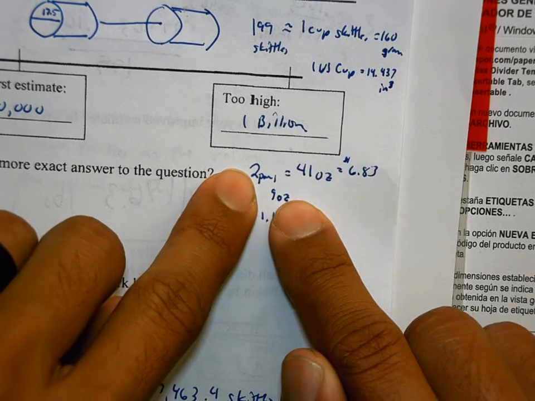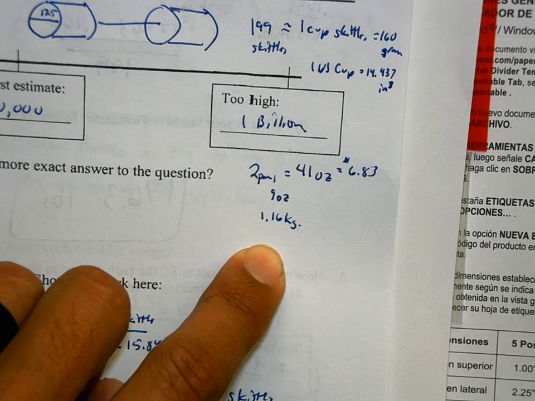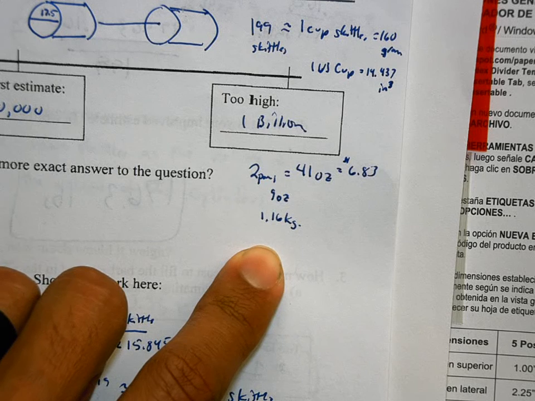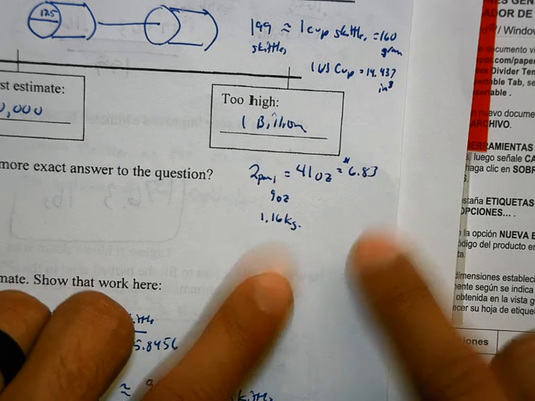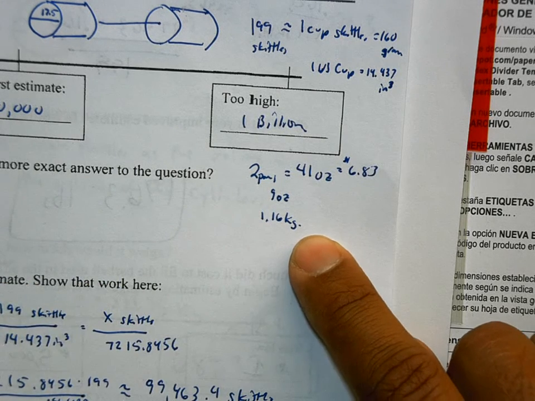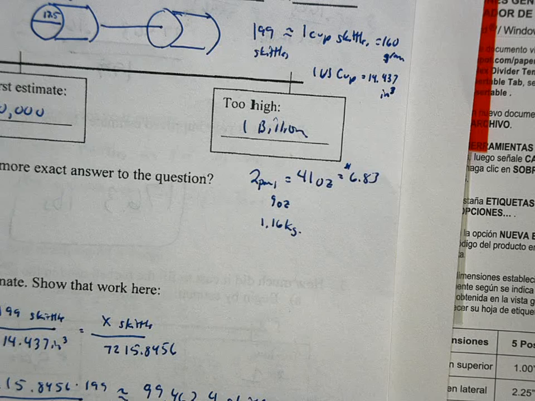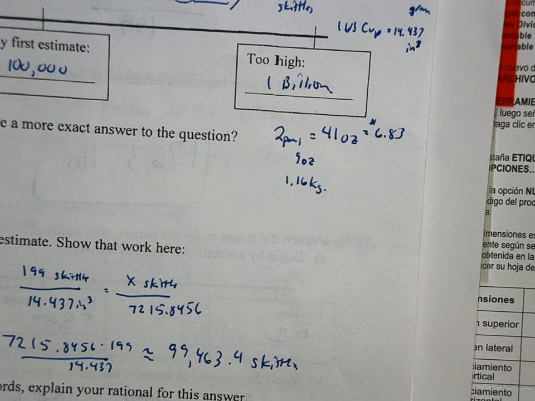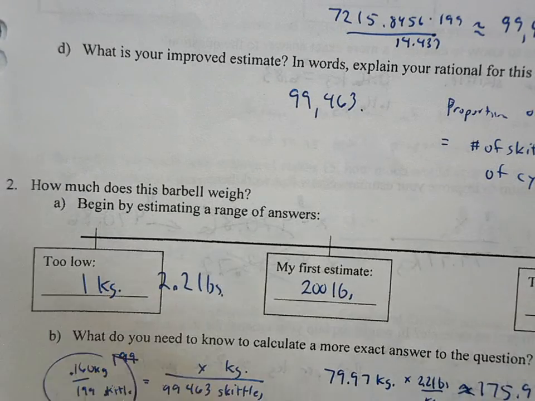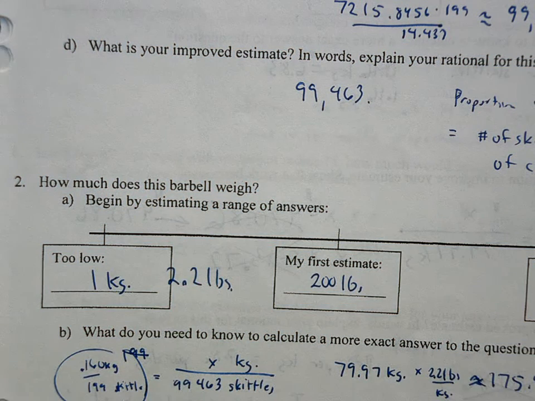I think it's easier to do everything in terms of kilograms and then switch it from kilograms into pounds. That'll make your life easier. Do everything in terms of kilograms. Well, how many kilograms? It was 41 ounces is 1.16 kilograms, right? Like, that's what it is. So, if you're starting to figure out how much does something weigh, the key to how much it weighs or how much it costs is setting up another proportion somehow.